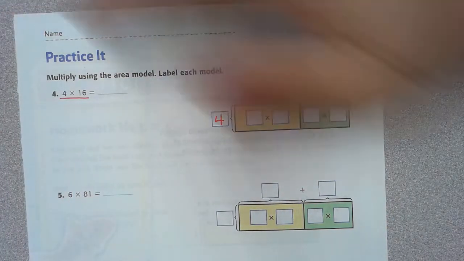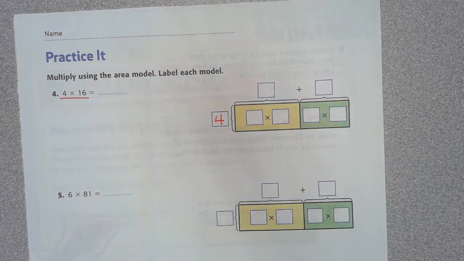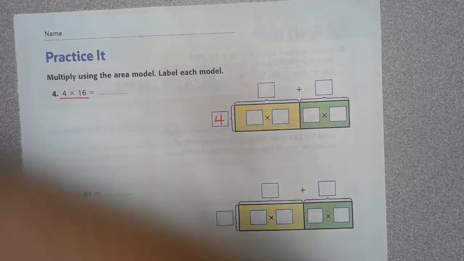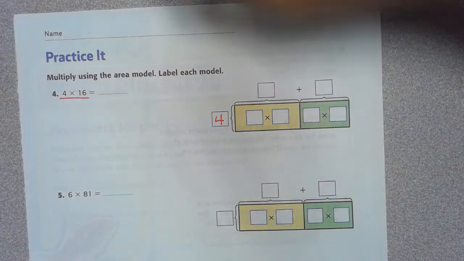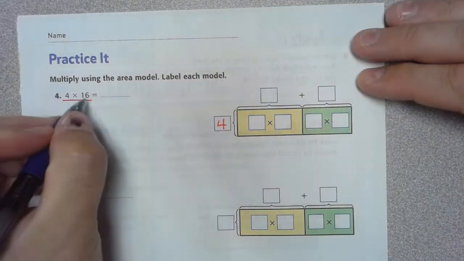Let me use blue. Can you see blue better? I don't know what I did with my blue pen. Guess we're using this one. Oh, there it is.